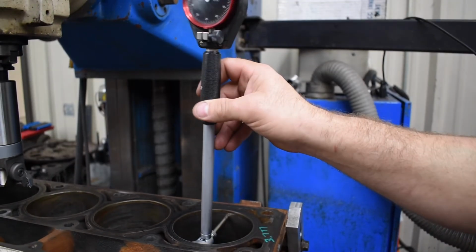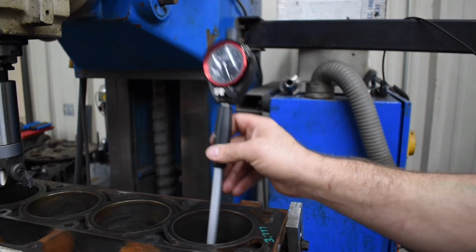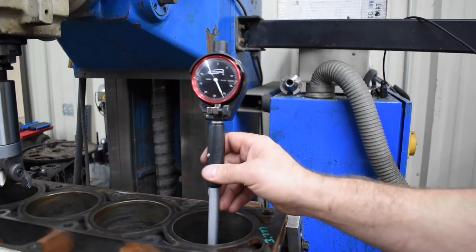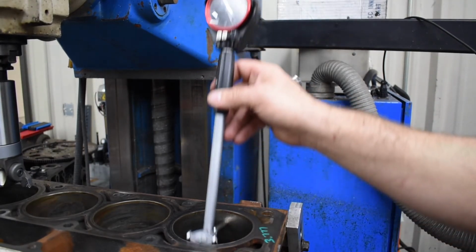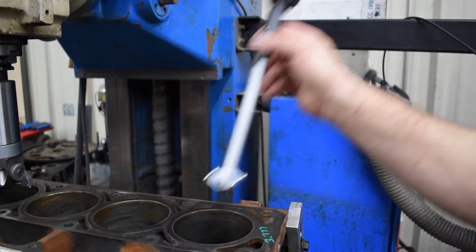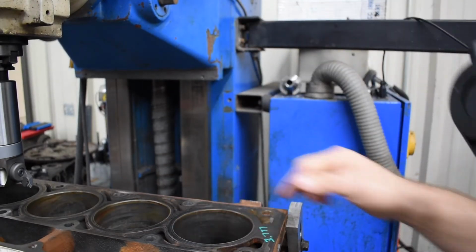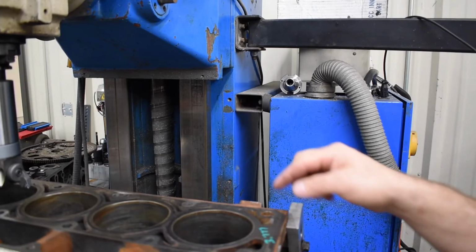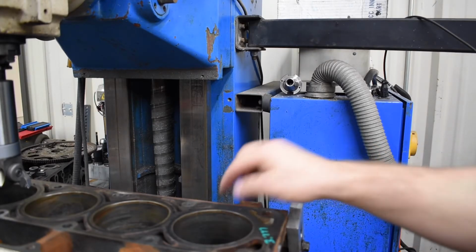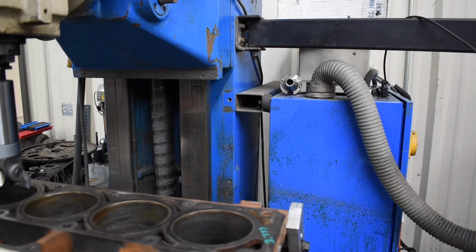We're going to measure it at the top of the cylinder, at the middle, and then at the bottom, and record those measurements. So taper is at different depths within the cylinder. Cylinders will usually be bigger at the top than they are at the bottom.